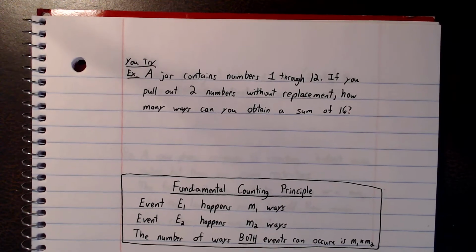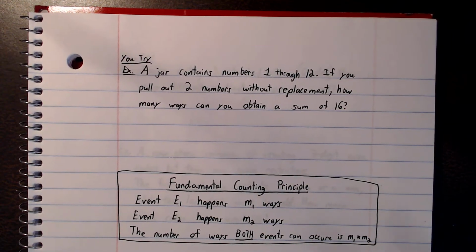So here's one for you to try. Okay, very similar system. Jar contains 1 through 12. If you pull out two numbers without replacement, how many ways can you obtain a sum of 16? Pause the video and see what you come up with.